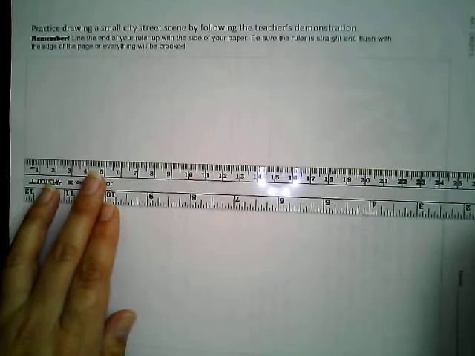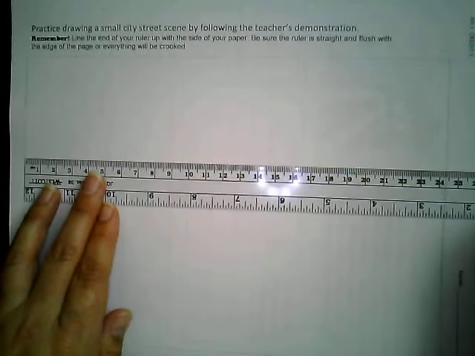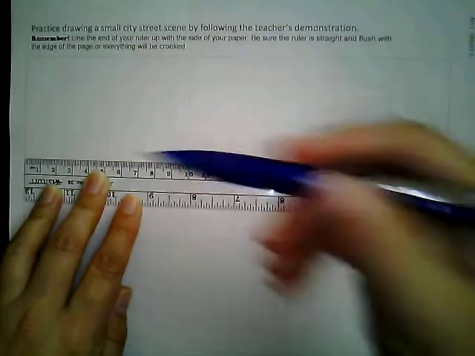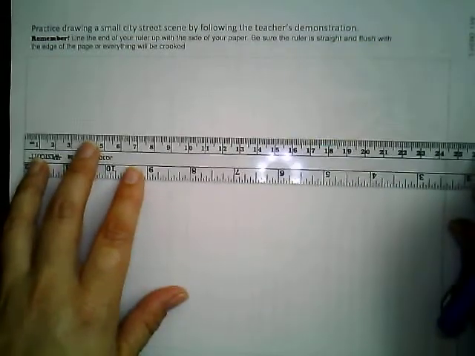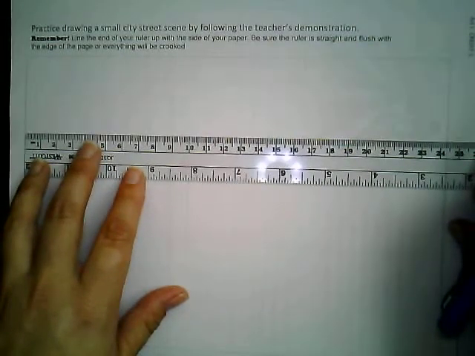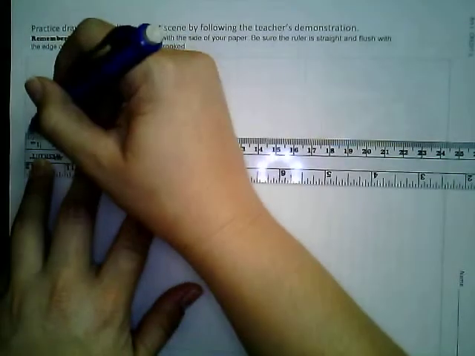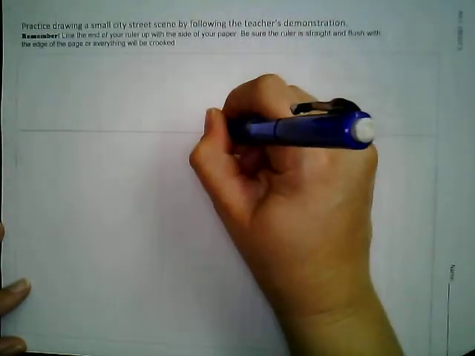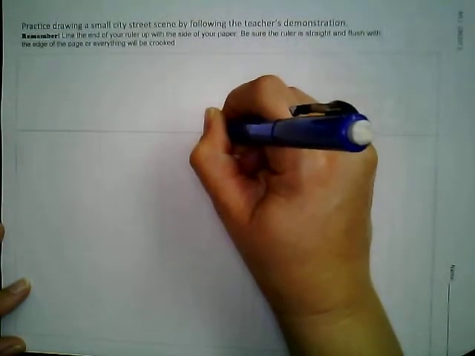Instead of lining it up to the paper, you can line it up to those lines as well because they are straight. And I'm just going to try to do my vanishing point right on the center of my paper.